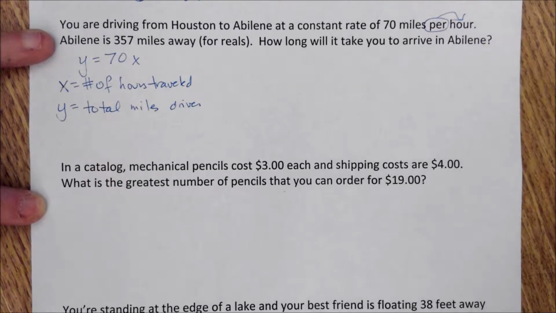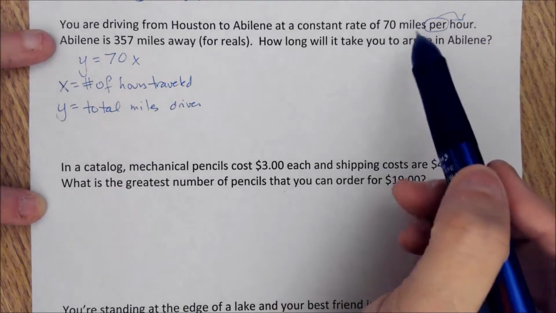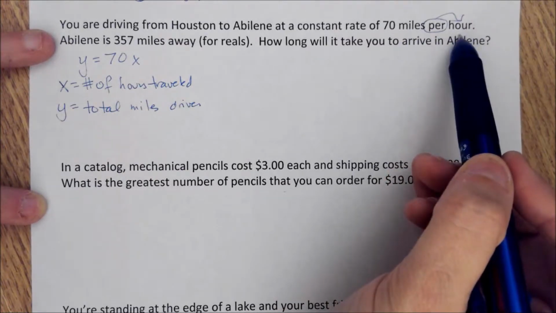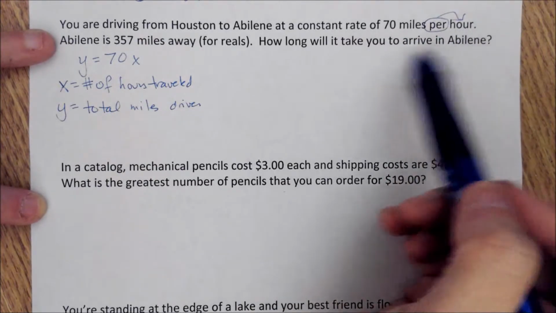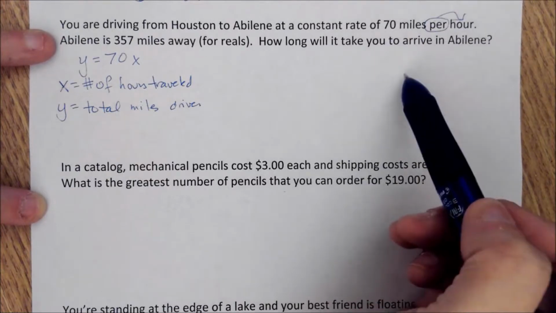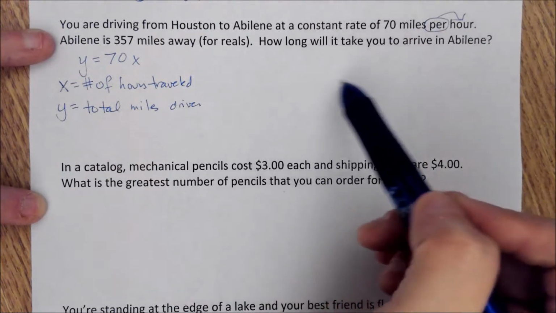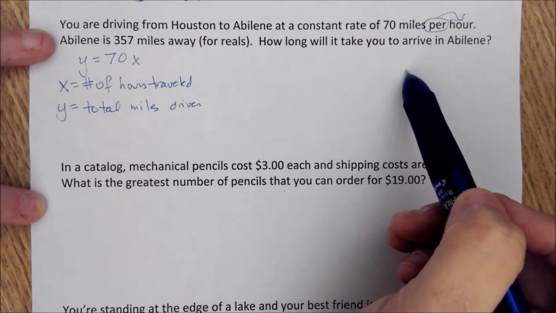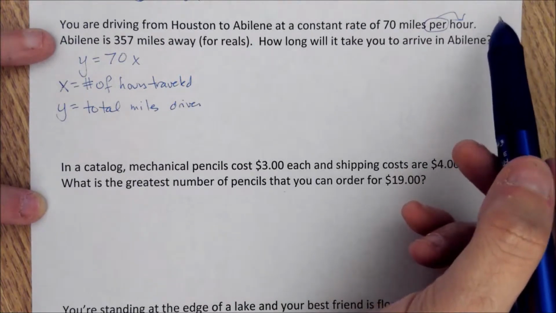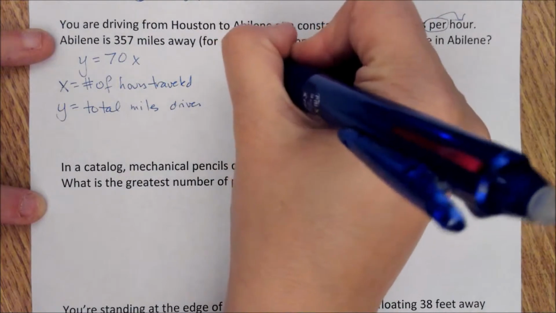Continuous. I agree that we have continuous data because I can measure miles, I can measure hours, and these things are going to happen gradually. It's not like every hour I suddenly teleport 70 hours ahead. Every hour, I'm going to gradually make my way through 70 miles. And the next hour, I gradually make my way through 70 more. So I would agree this is continuous data.